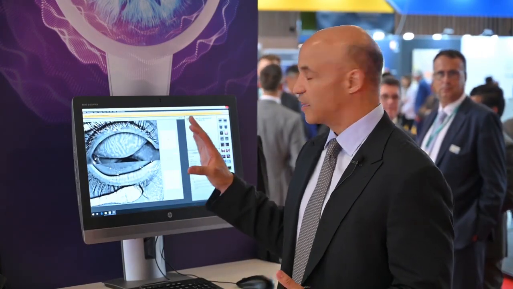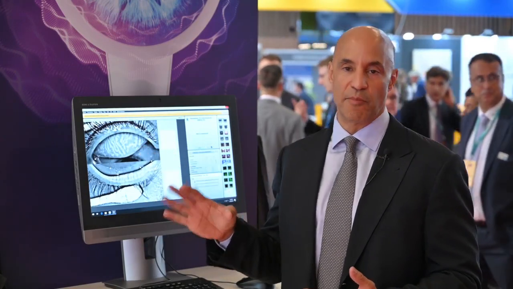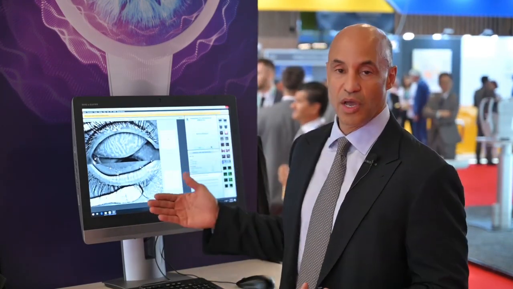So I think meibography is becoming my number one way to use the Keratograph in my practice. It's a good way to screen patients prior to surgery, prior to cataract and LASIK surgery, if they have dry eye, along with doing fluorescein, tear breakup time, or a non-invasive tear breakup time with the Keratograph. Getting that information, determining whether they have dry eye, starting treatment, and then following what the Meibomian glands look like after.